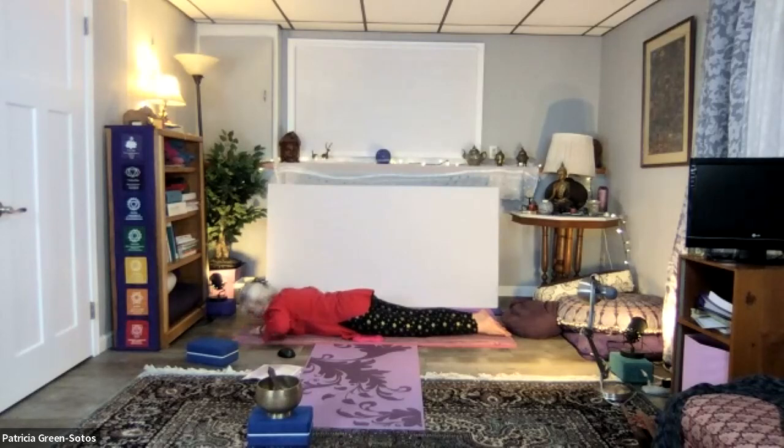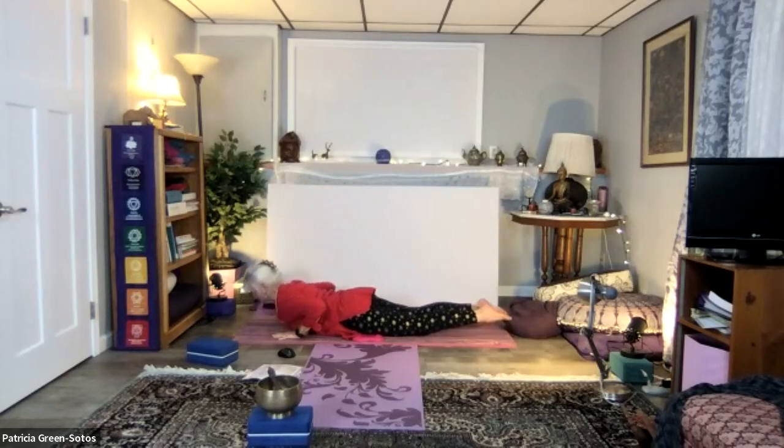And then come back to prone mountain. This time we're going to come up into locust pose all at once. So ground the pubic bone. Inhale, legs come up, chest comes up, arms come up. Pumping the palms towards the ceiling. 2, 3, 4. Maybe opening up your neck for a thymus open. 6, 7, 8. Coming down again to crocodile pose.